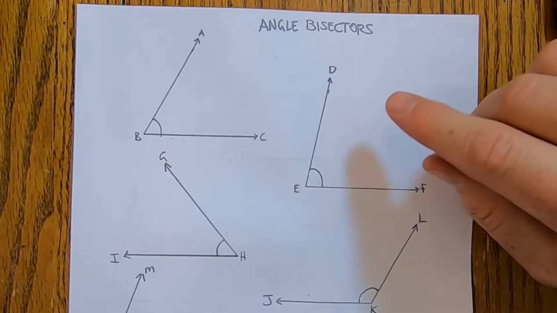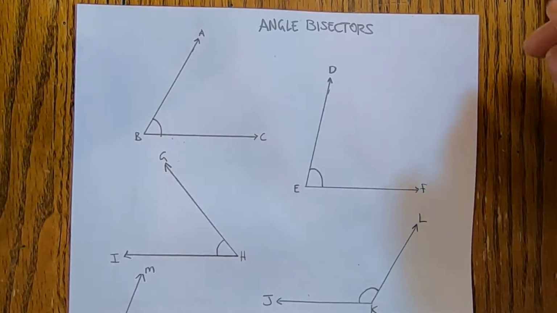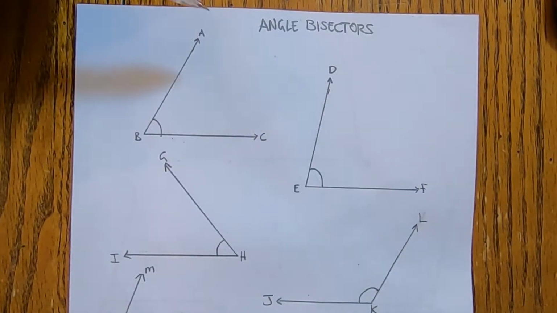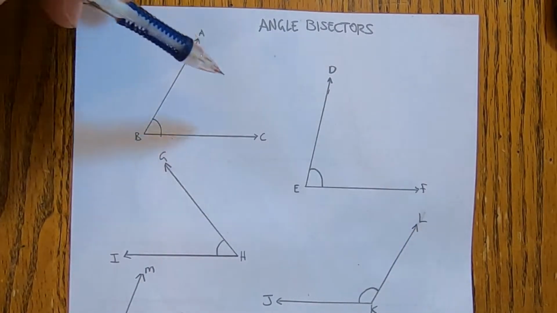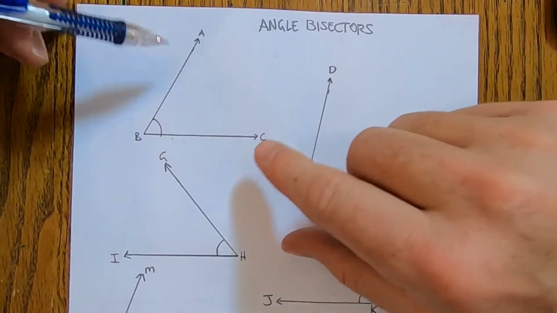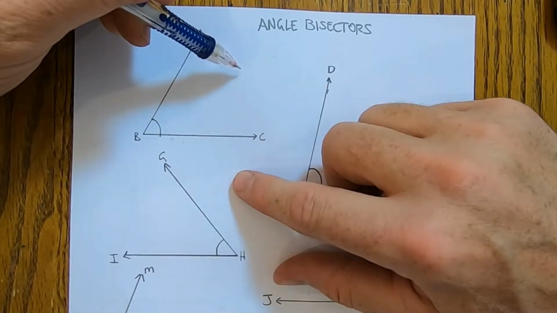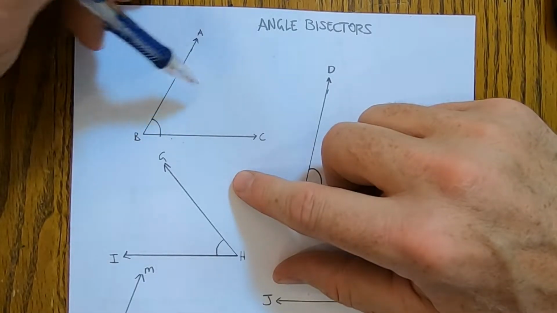This video is about angle bisectors. So relating back to perpendicular bisectors, if you remember, a bisector is going to be a straight line that cuts something, in this case an angle, exactly in half. So an angle bisector is going to take any given angle and it's going to add a new ray to that angle directly in the center of the angle.